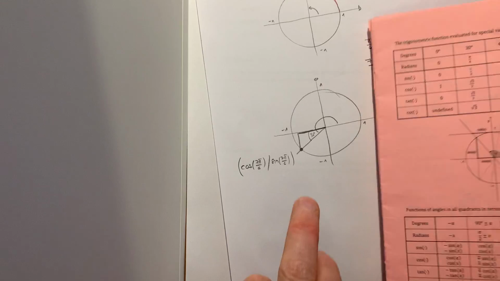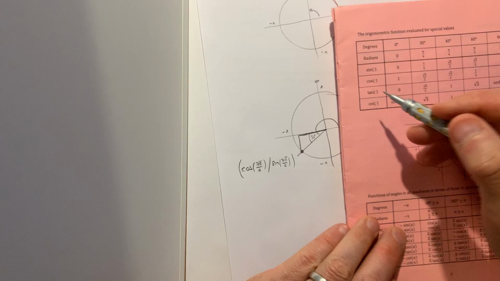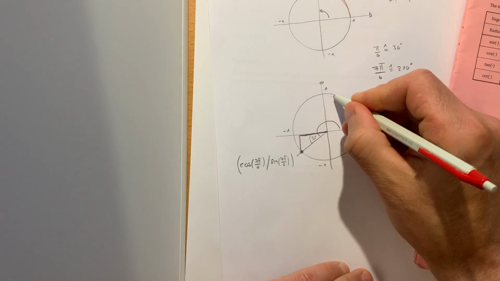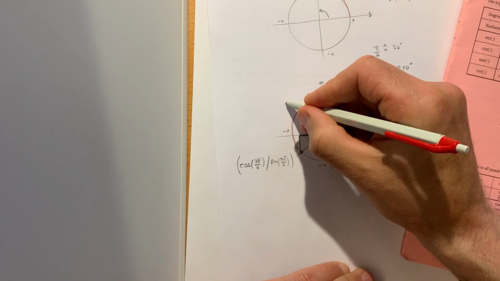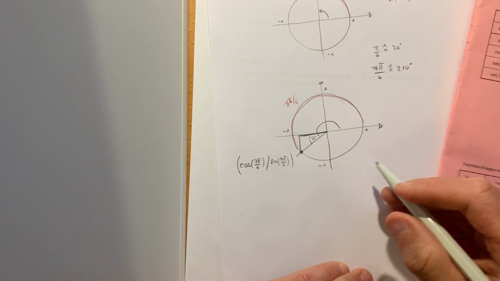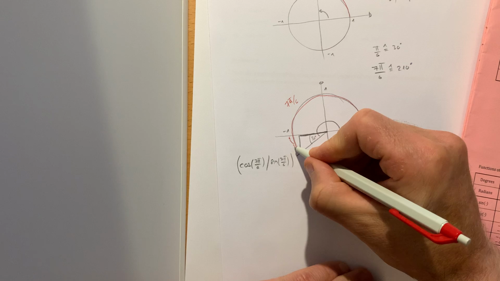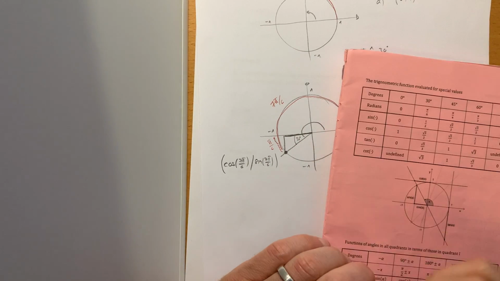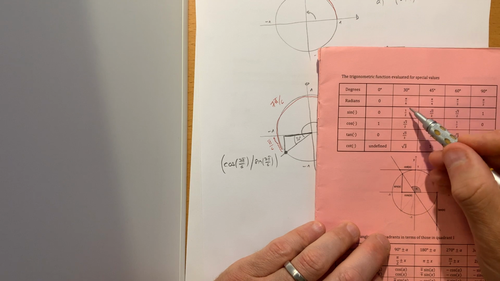So let's check. Look, this is 7 pi over 6. Now this wiggly bit here is pi over 6. So let's have a look at pi over 6.